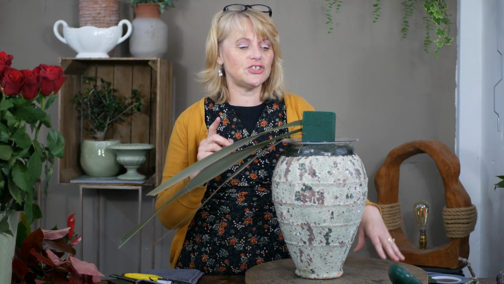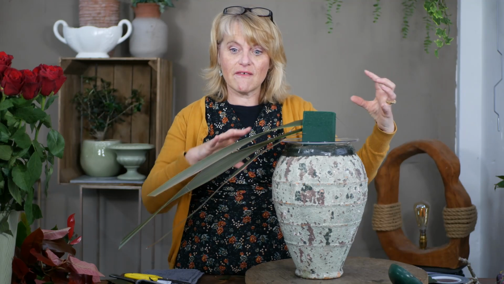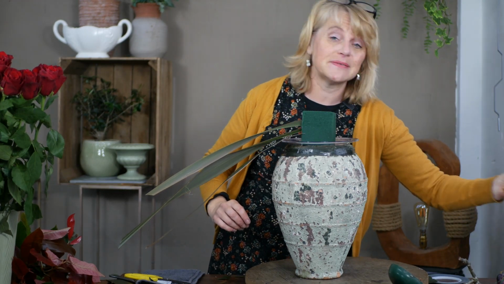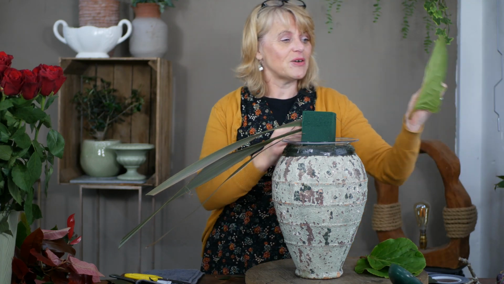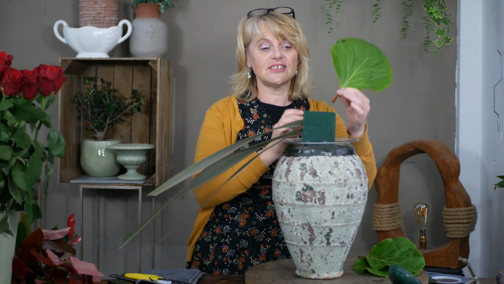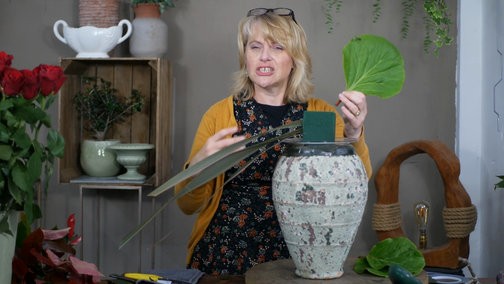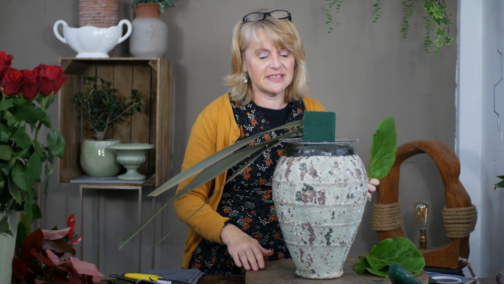What I now need to do is to balance the visual weight onto this side. And what I'm going to use there is some garden foliage. And I'm going to use these gorgeous Bergenia leaves or elephant ears that you might have growing in the garden. And this is going to counterbalance the weight of the design on this side. So it's almost like an asymmetrical design to start.